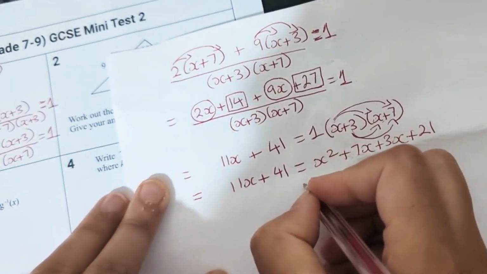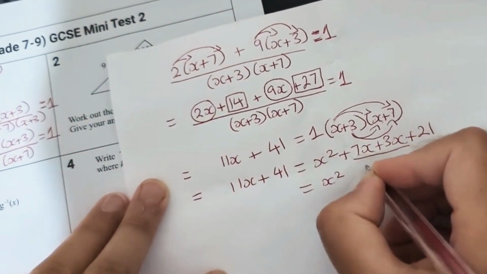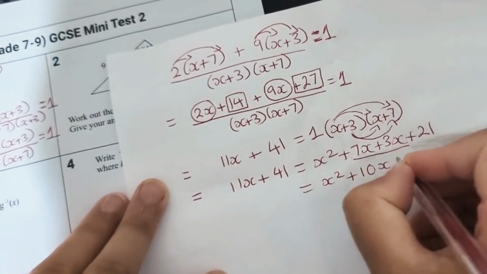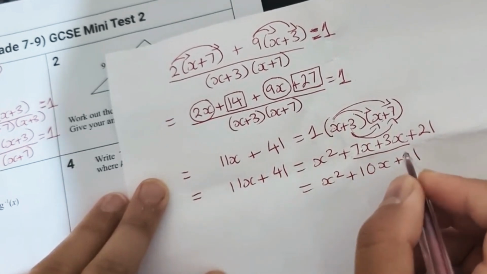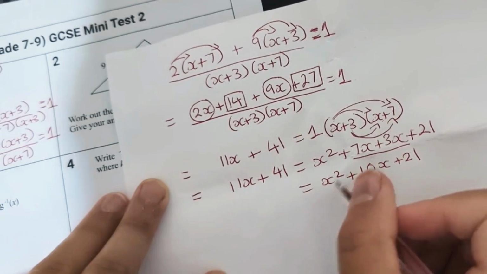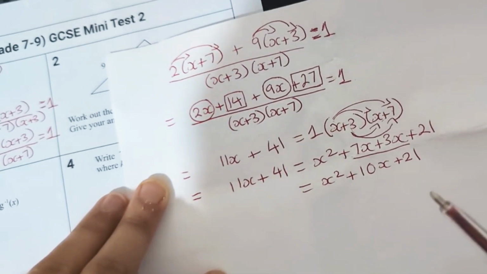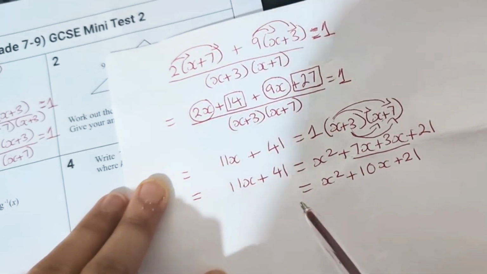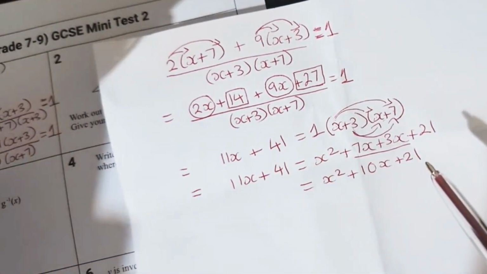Now it's a case of tidying things up. Okay, so it becomes x squared. I'm going to collect my like terms. 7x plus 3x is plus 10x, and I've still got plus 21. Now what I'm going to do is, there are two different ways in which I can do this. I'm just going to move everything onto the other side, get everything on one side so that I can then cancel things out and eliminate. So, looking for another piece of paper.